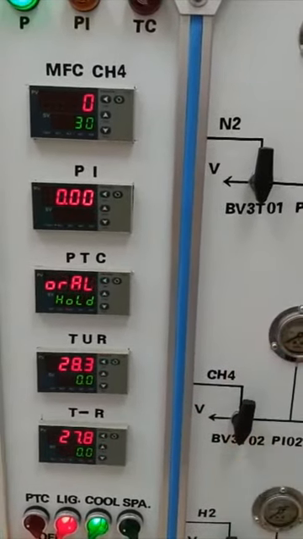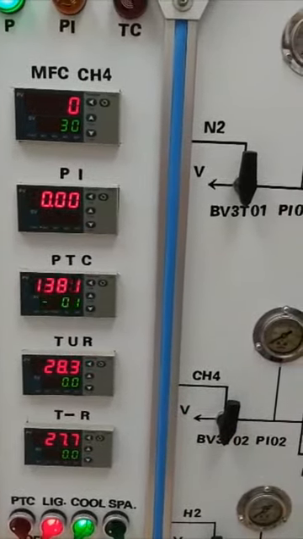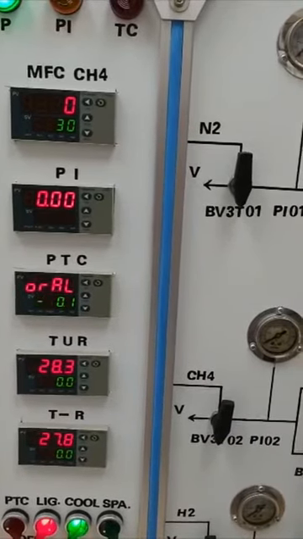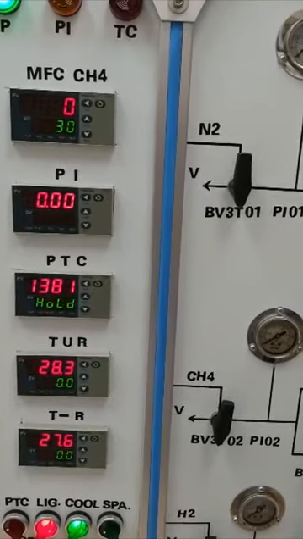You can ignore it, you don't need to worry about it. It appears this way because no thermocouple is installed.